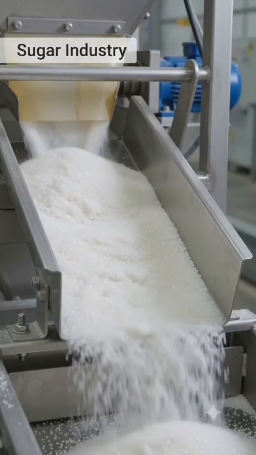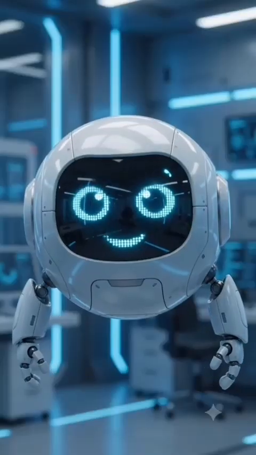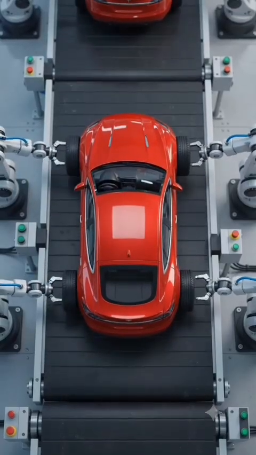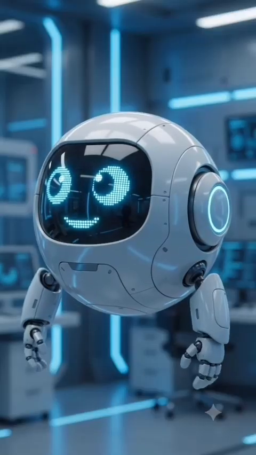Processing industries are those where products pass through various stages to form a finished product. Excellent examples are the sugar and paper industries. Assembling industries are those in which different components are assembled together to make a new product, like the automobile industry and TV industry.